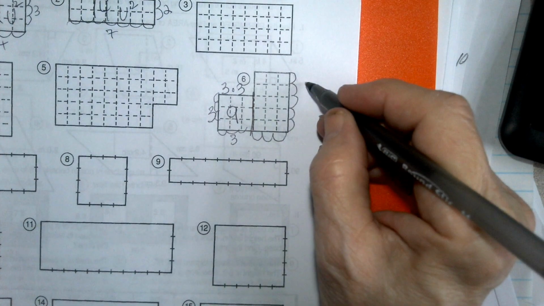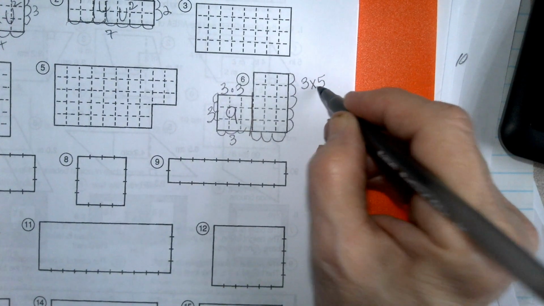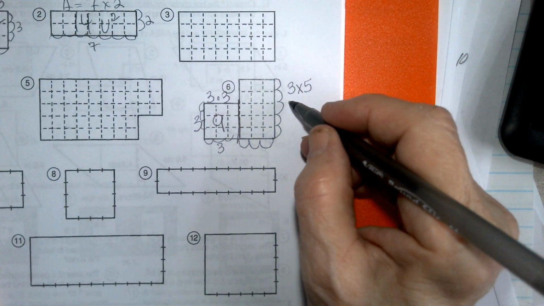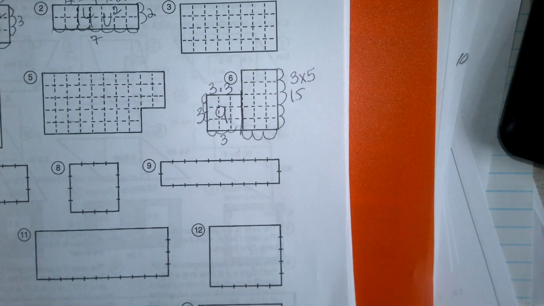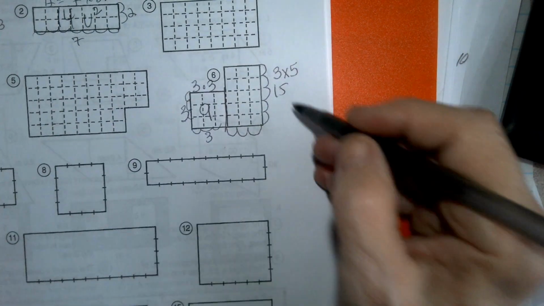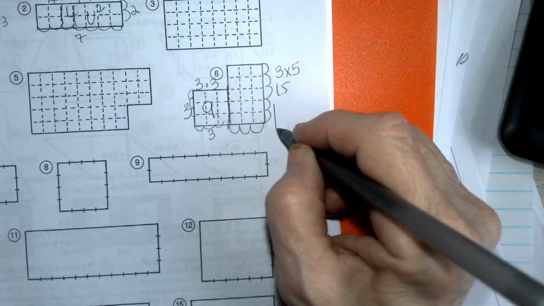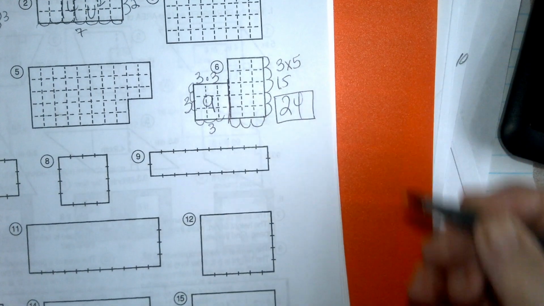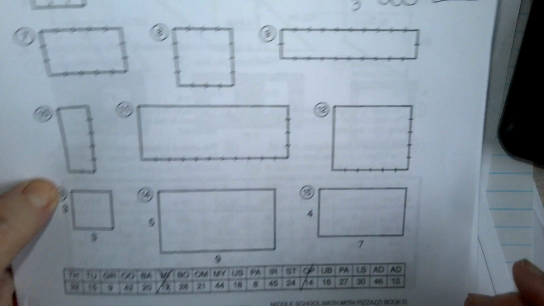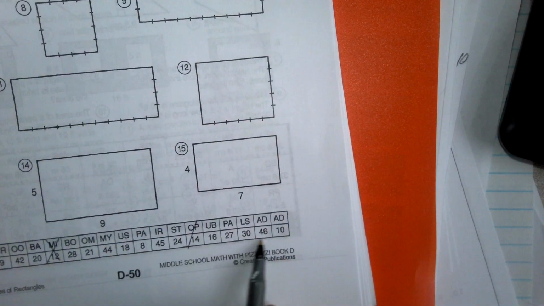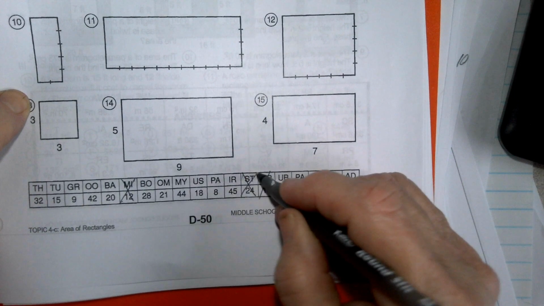So this one is a 3 by 5, which comes to what? 15. And then how do you think I get the total? You add those together. So the total of 15 and 9 is going to be 24 square units. I'm not going to be so strict on you putting the units today. So that's going to be 24, and it is right here.